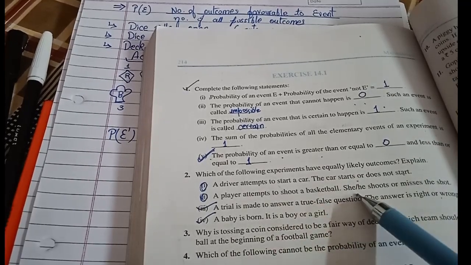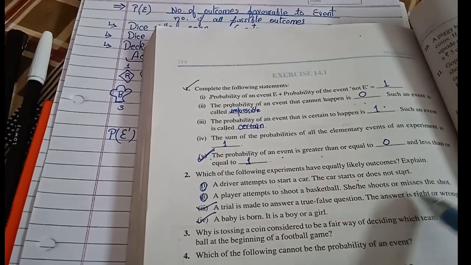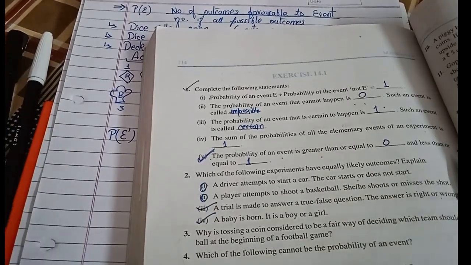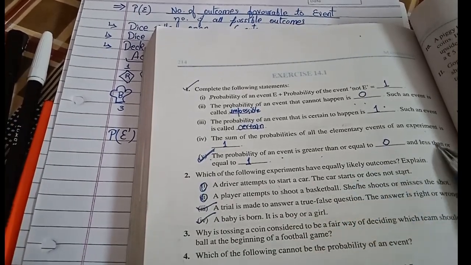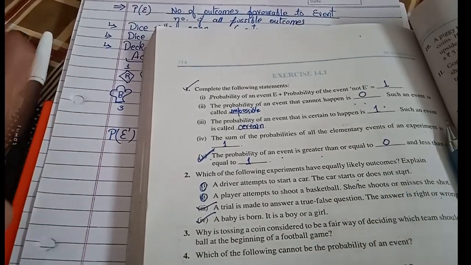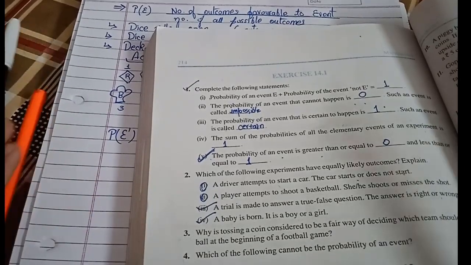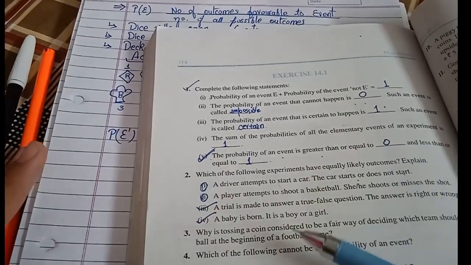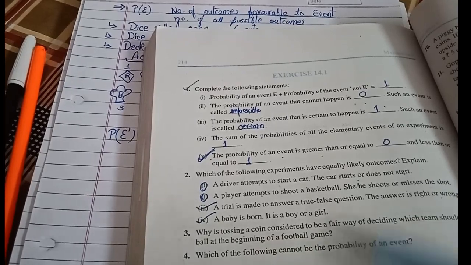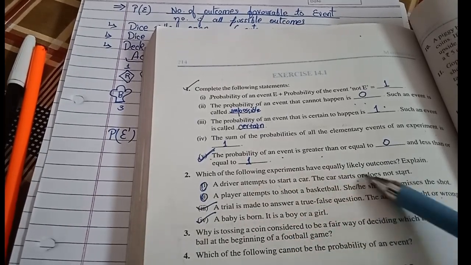A player attempts to shoot a basketball. He shoots or misses the shot. Now this one is quite tricky, because if we go practically, we'll see that either he or she will make a shot or not. So how come it is not having equally likely outcomes?